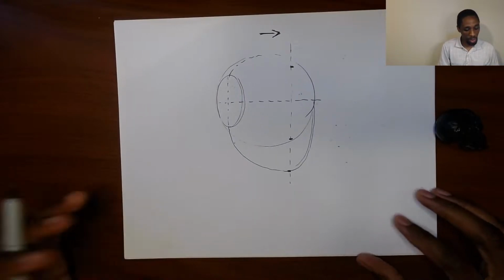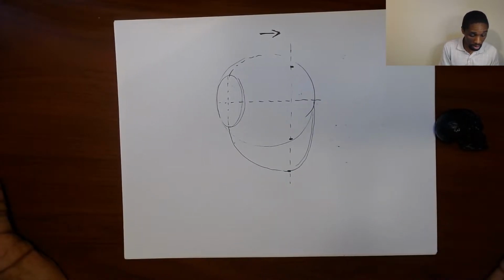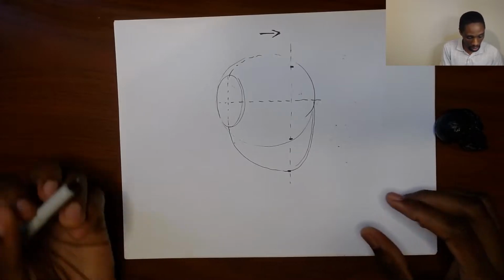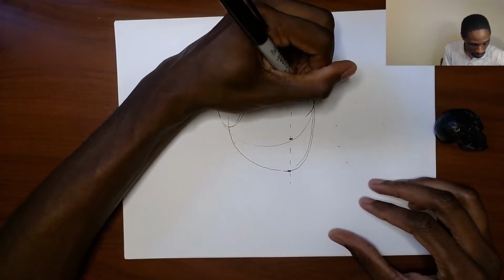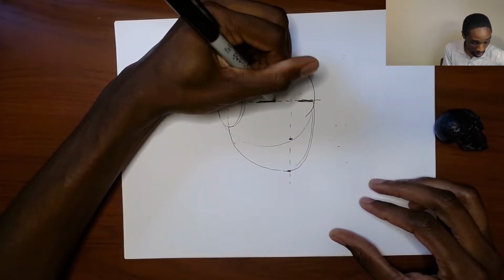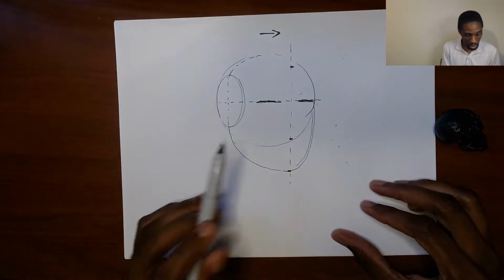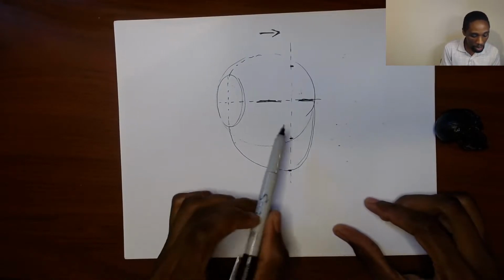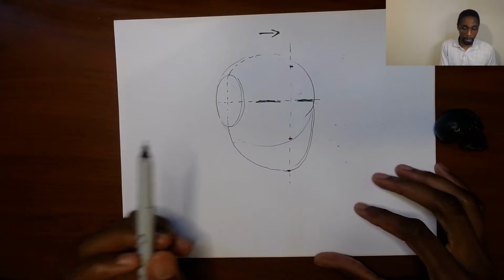All right, so next what we need to do is place our features in our head, okay? So remember, these are your eyebrows. This is not where your eyes go. These are the eyebrows. Now in this situation, I would probably draw the nose first.